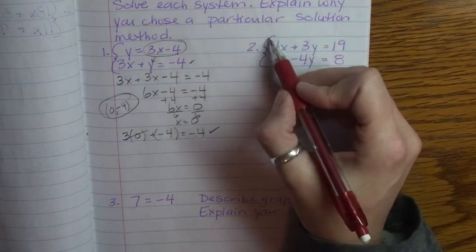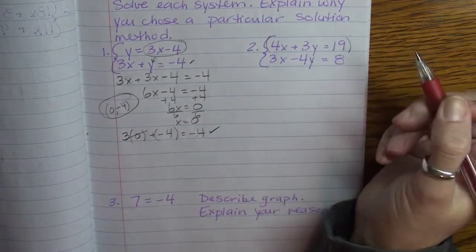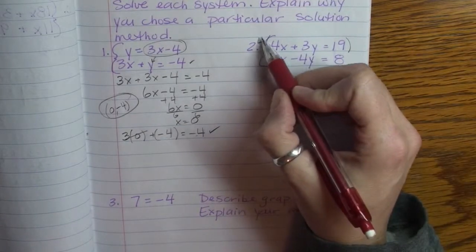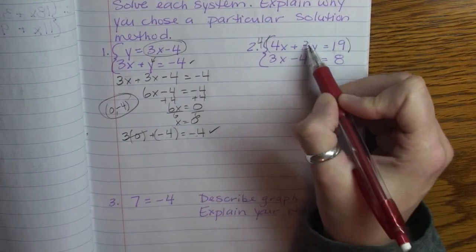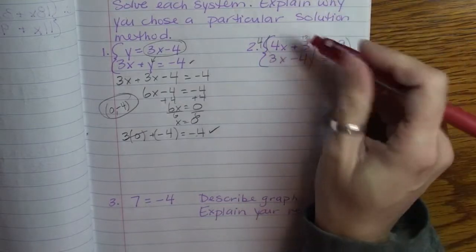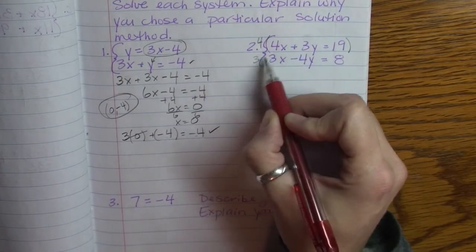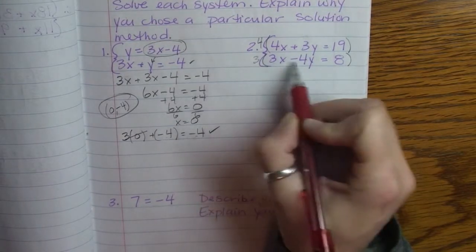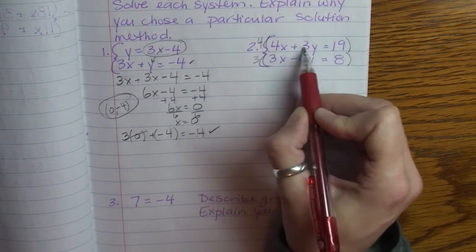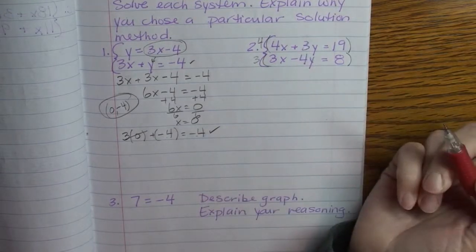For example, if I multiply through here by 4, that'll give me a 12 here. And down here it's negative, so if I multiply through by a 3, 3 times 4 is negative 12, 4 times 3 is positive 12, my y's will disappear.